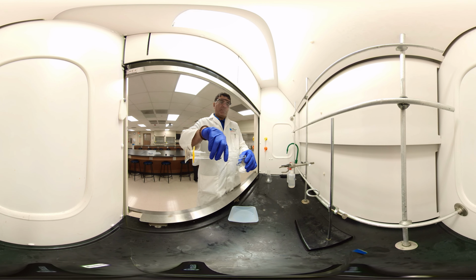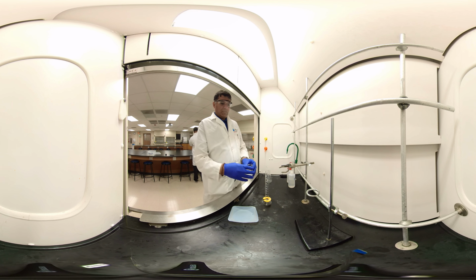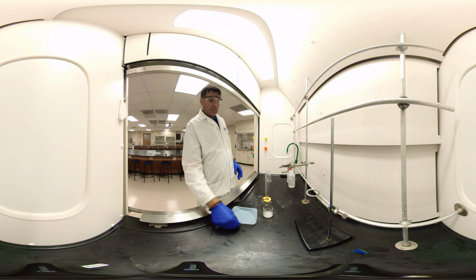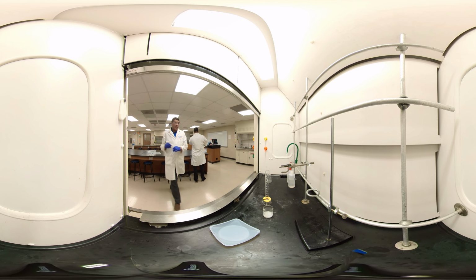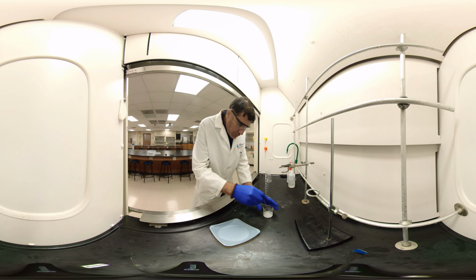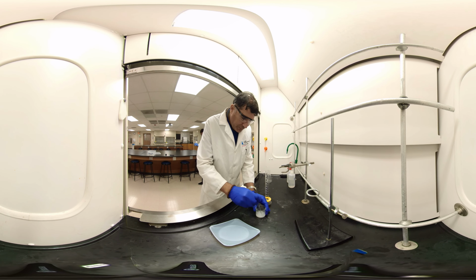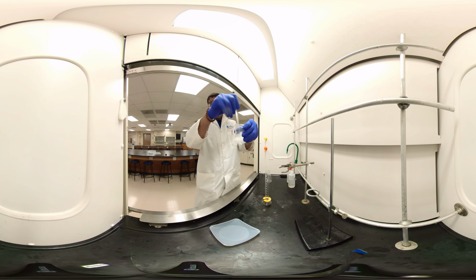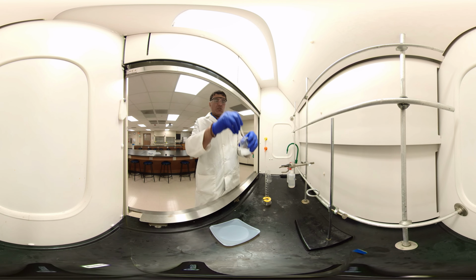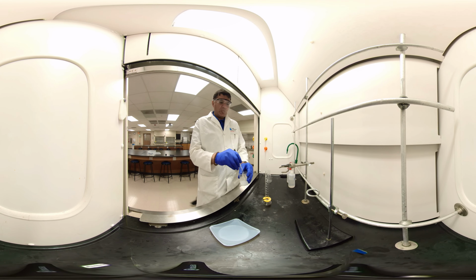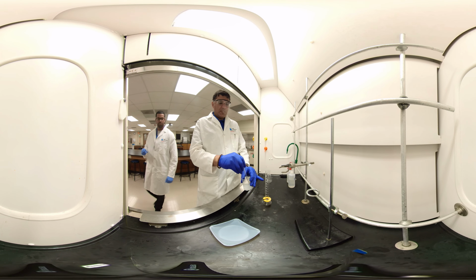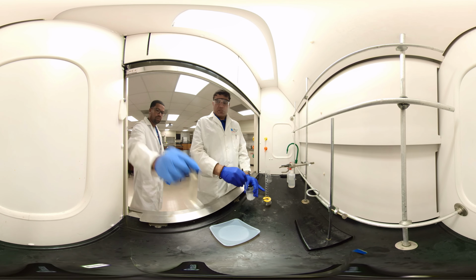I'll pour it here. The reaction is highly exothermic. It's very hot. But I need to dissolve this one completely. I need glass rod to dissolve it completely. And sodium hydroxide is a very concentrated solution. It's very hard. It's very porous.